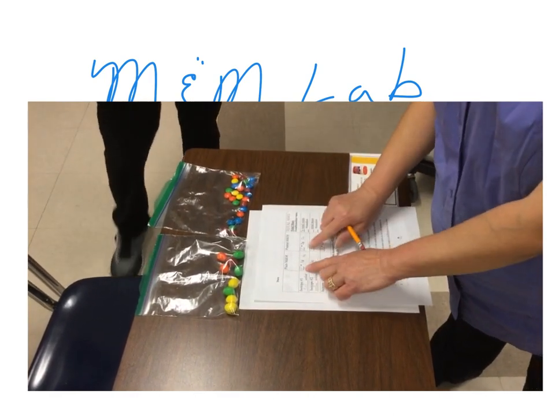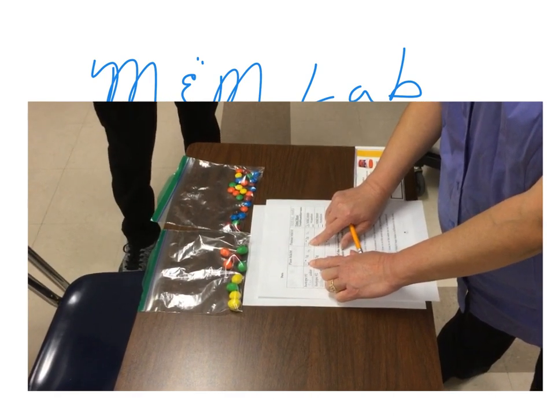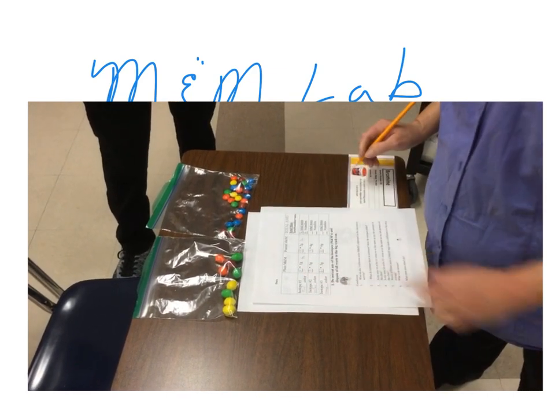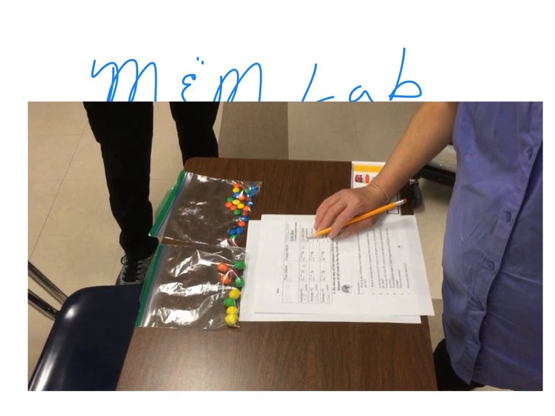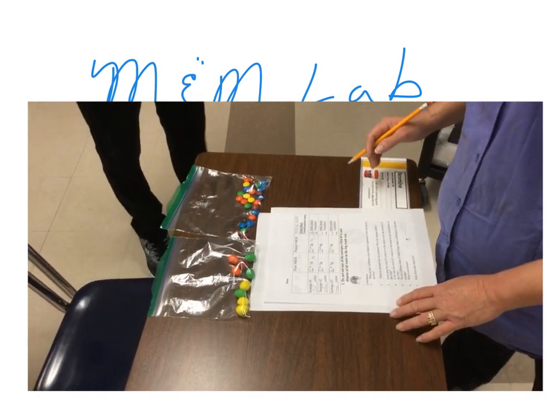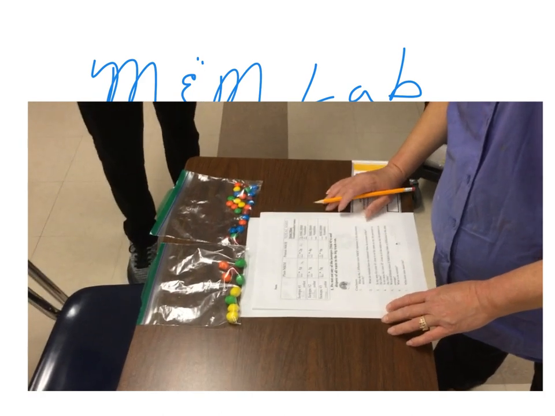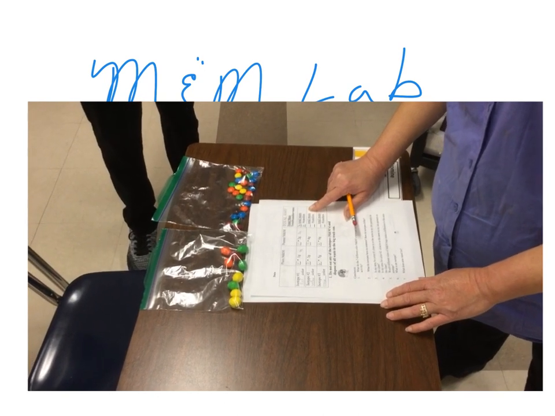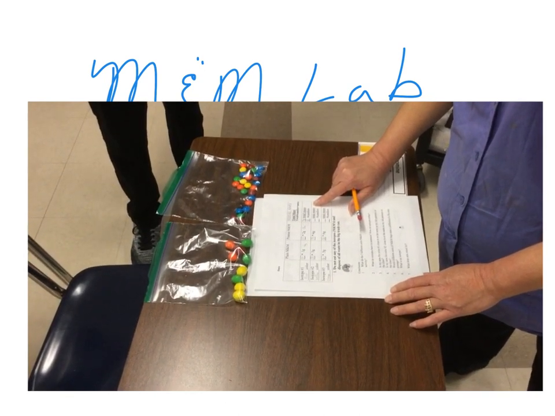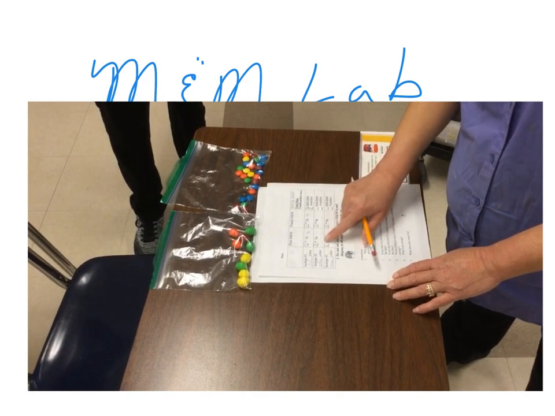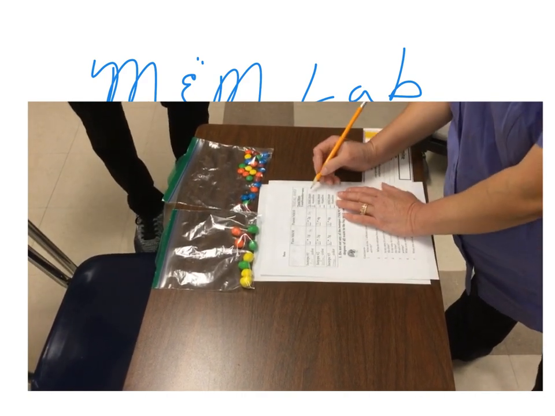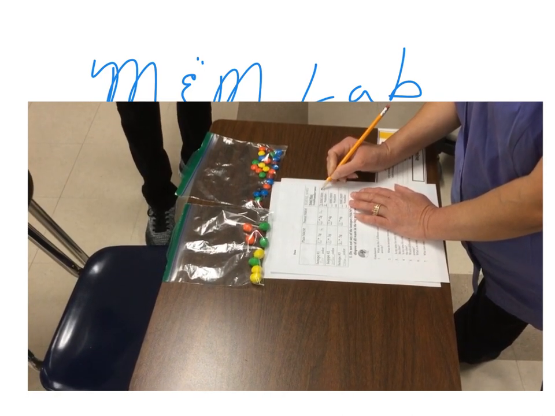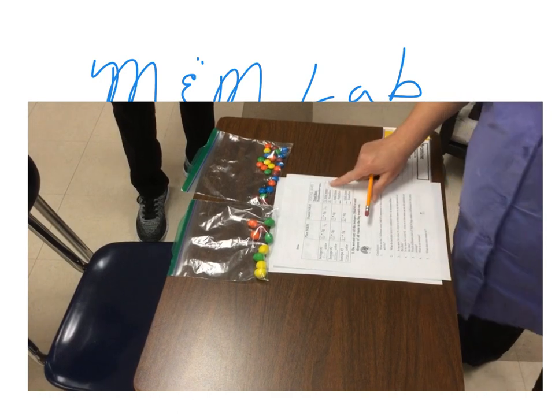Now, how many candies did we use? 5 and 1, so a total of 6. Now you're going to grab a calculator and divide 7 by 6. Go ahead and use your phone calculator. You're going to do the same thing for the other colors. So it's 1 what? 1.16 AMU. And that is your AMU for the very first color.